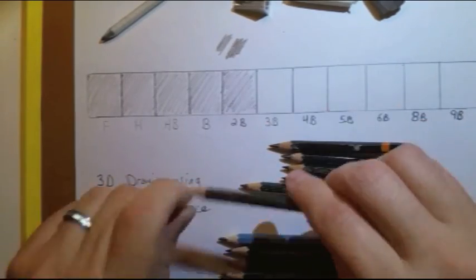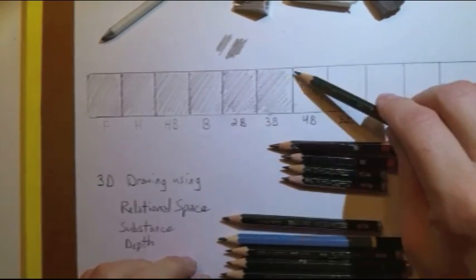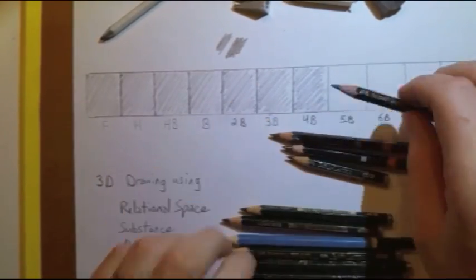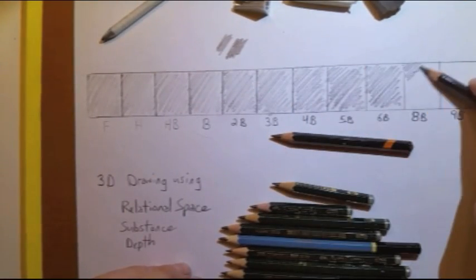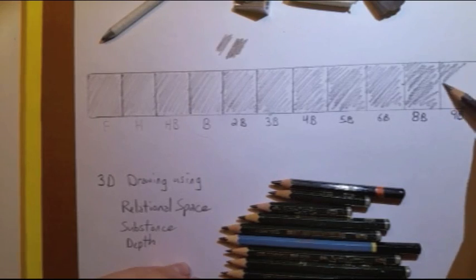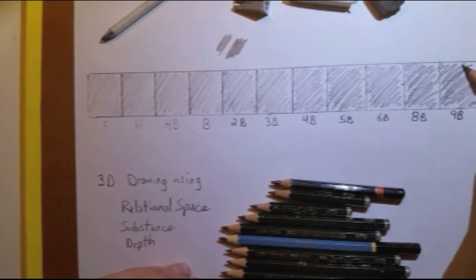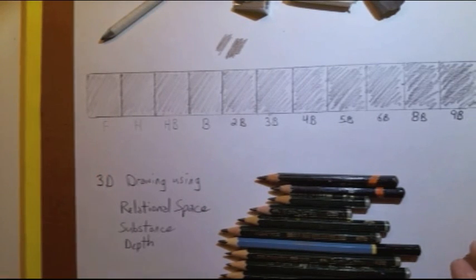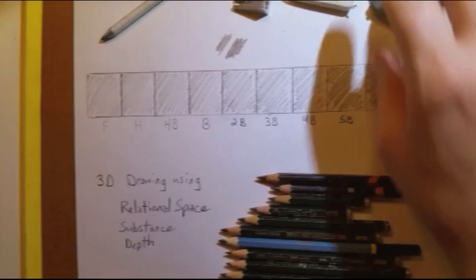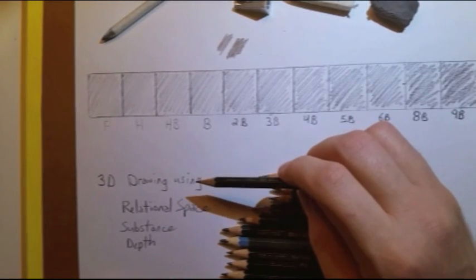You can draw pretty dark with the F, but you can get much darker with the 9B. That's going to be obvious, but if you go from a B to a 2B, you can get some pretty good darkness out of the B just by pressing harder. But at the end, you can really get some really darks out of this 9B that you won't ever get out of an F or an H or a B. But if all you have is a number 2, go ahead and use it.